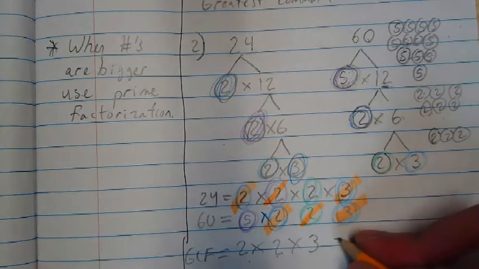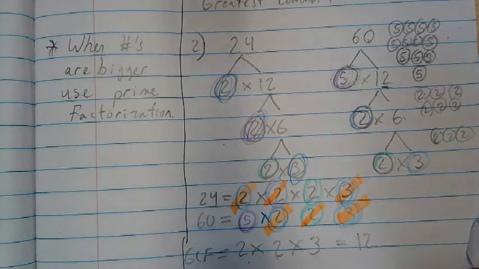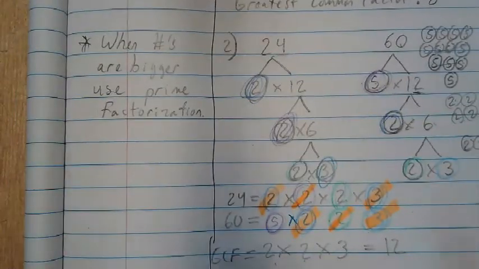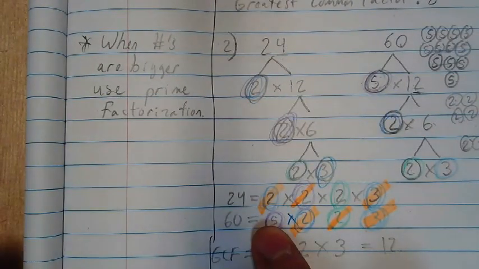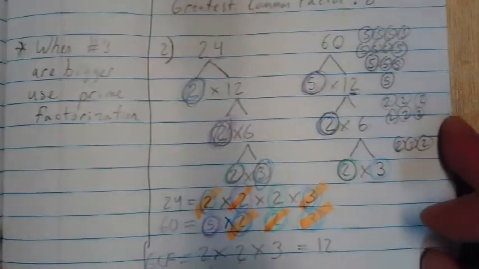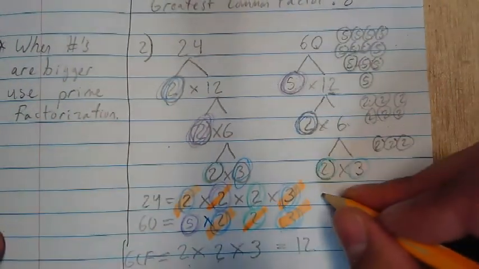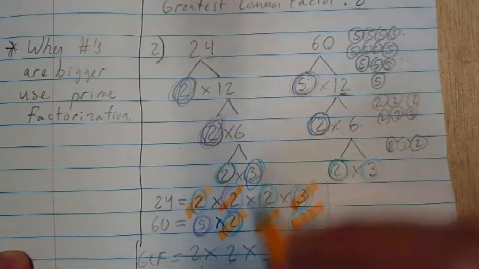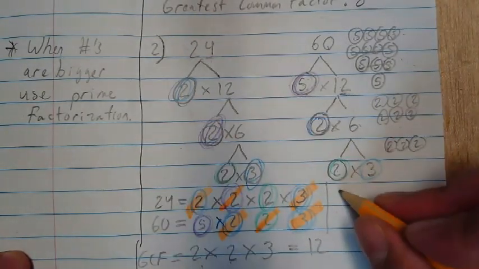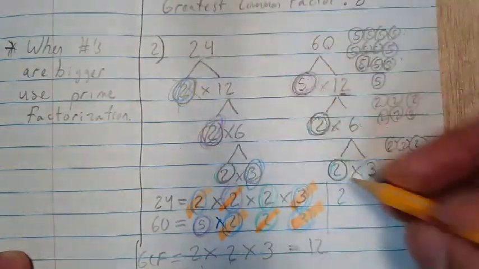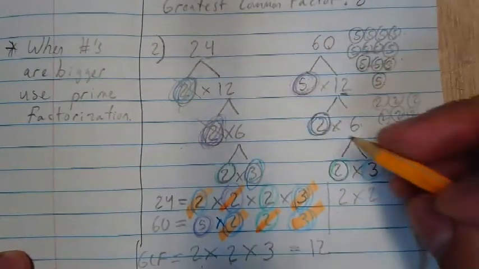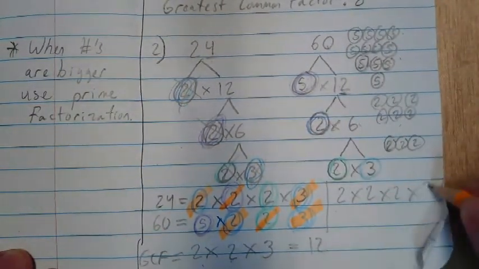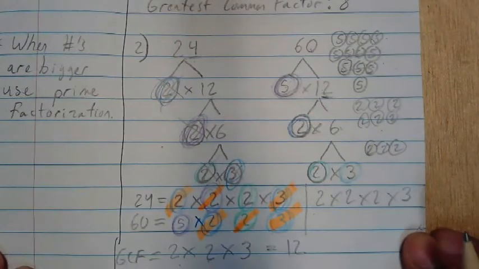24 is 2 times 2 times 2 times 3. Now, just for the sake of argument, you can see where I'm going with this. If you have colored pencils, you might want to do this too. It's up to you. Okay. 2, 2, 2, 2, 2, 2, 3, 3. Okay. I don't want to make it too dark, but you get the idea.